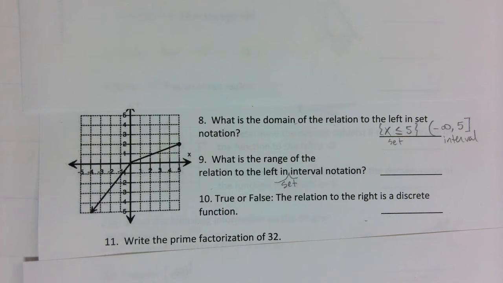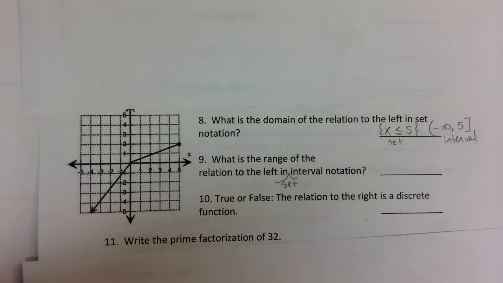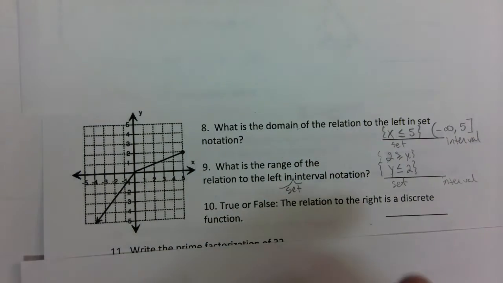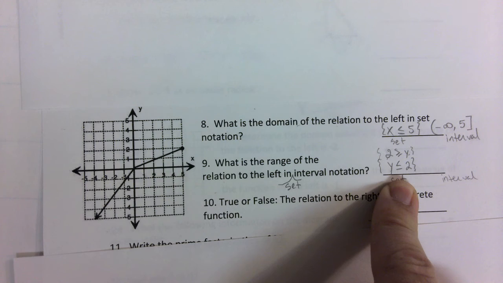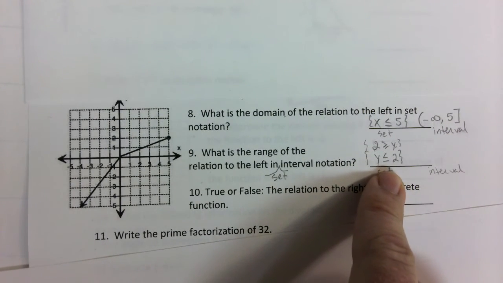Number 9. Let's find the range of this function or of this relation. And let's do set first. So everybody, here we have set. That's done. Now the interval notation.